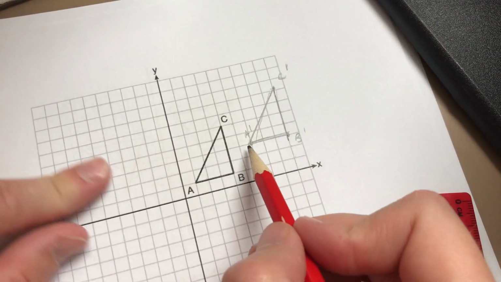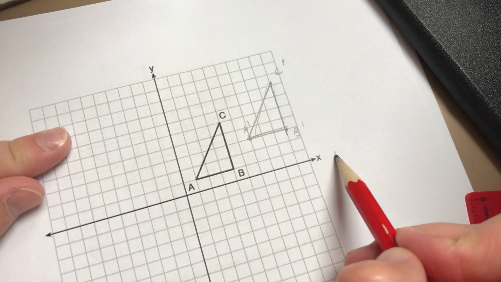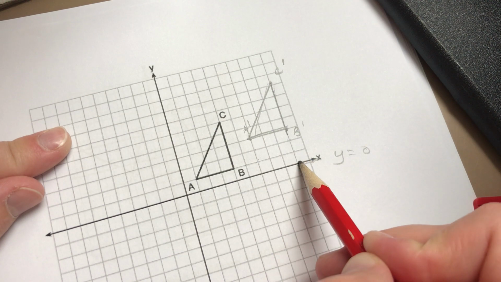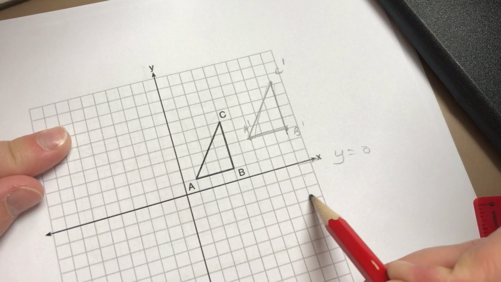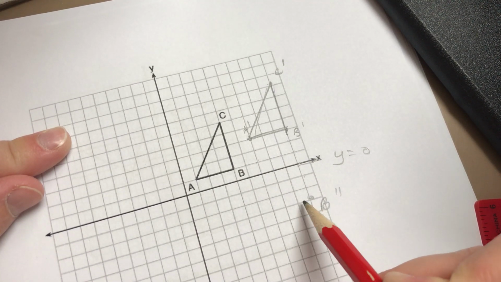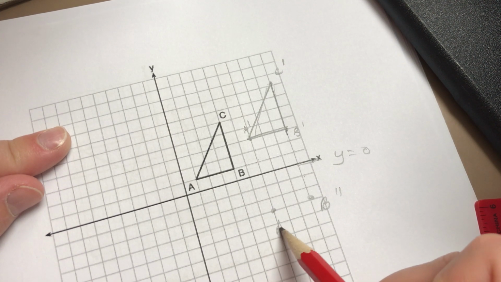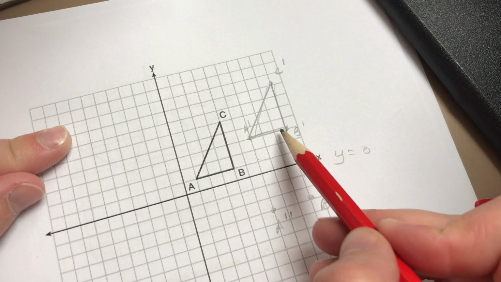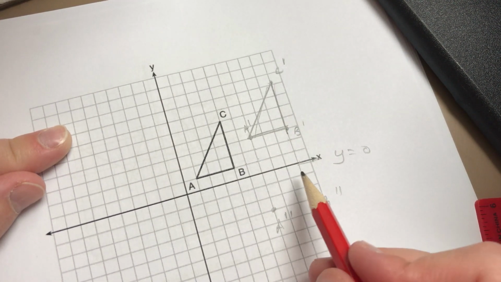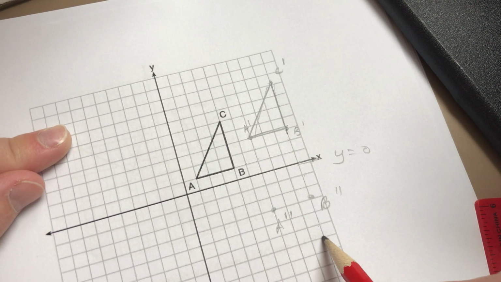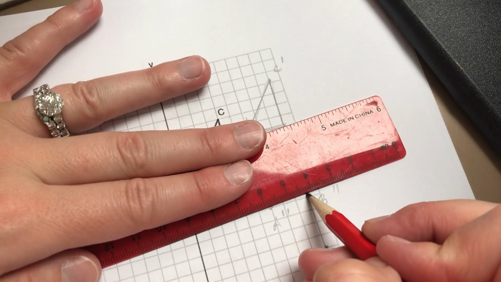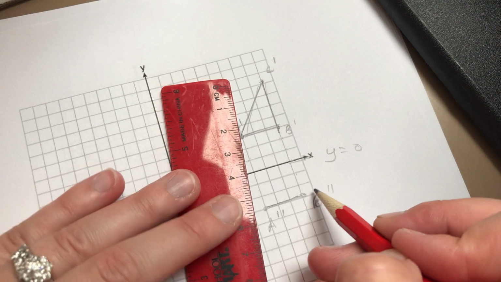Okay. Now, again, you have to understand that this is the line y equals 0. It's the x-axis. So then we go 1, 2, 3. 1, 2, 3. There's B double prime. So there's A double prime. And then C double prime is 1, 2, 3, 4, 5, 6, 7. And there's C double prime.